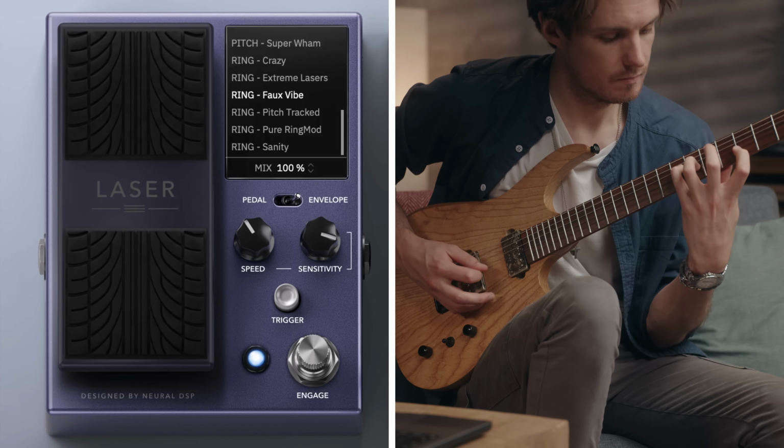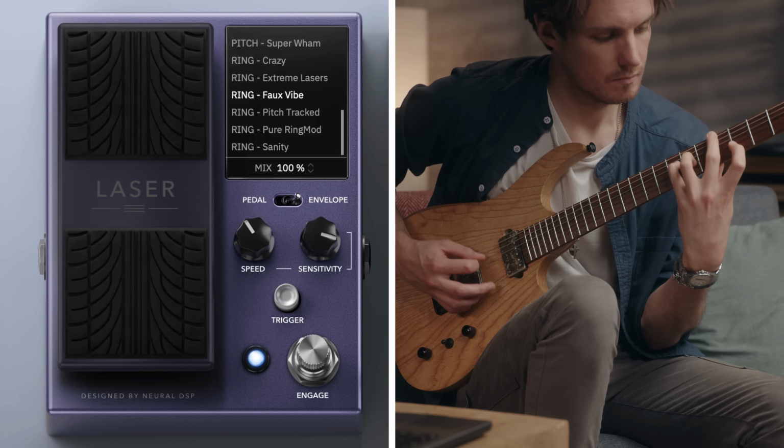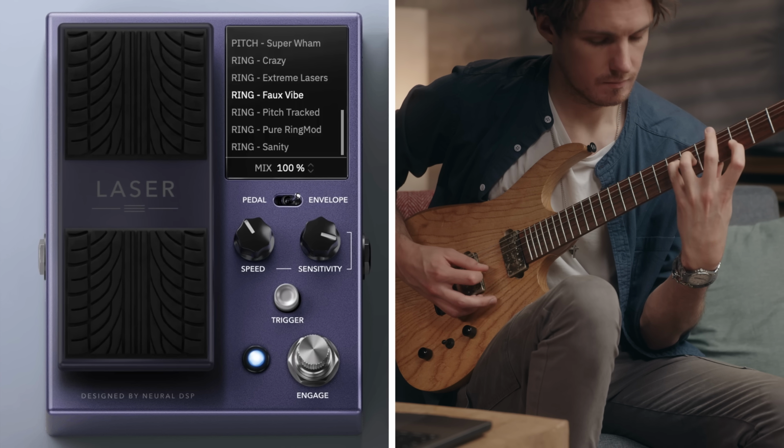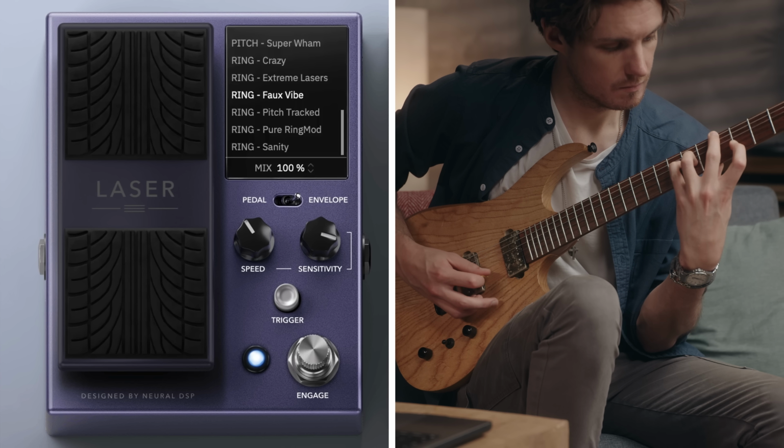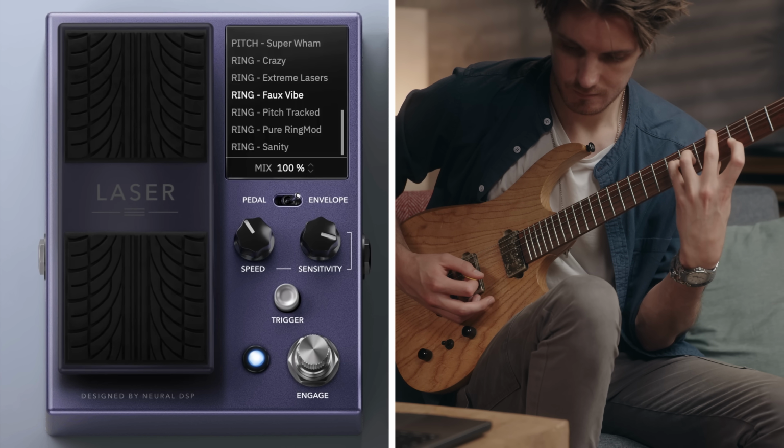What makes laser special is that it's not just a one-trick pony for crazy noises. With the right presets, mix levels, and envelope settings, it can add some very musical and responsive harmony and modulation effects. Here's an example with the mix set low with a slow envelope for a chorus-like shimmer. Now let's hear a harmonized lead line using a subtle pitch preset.